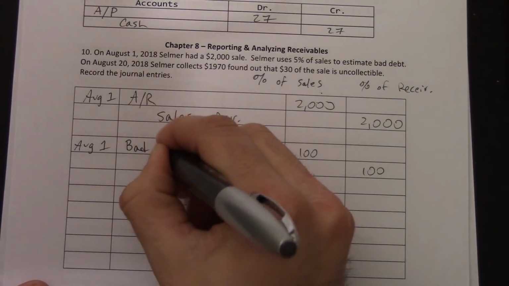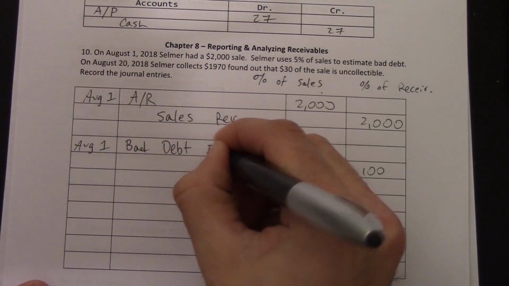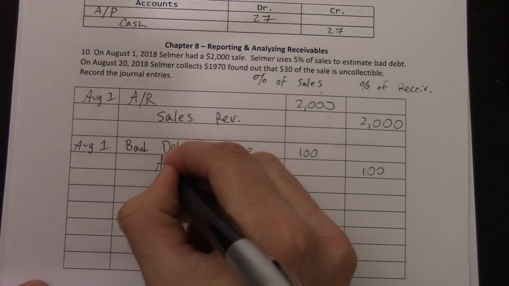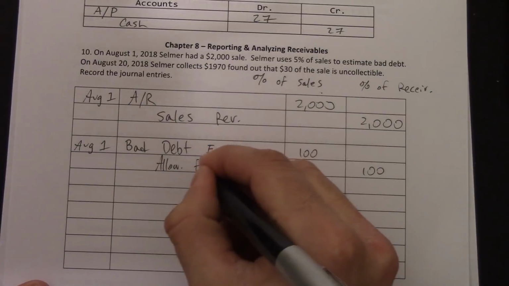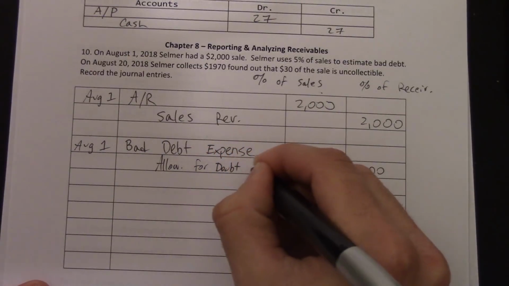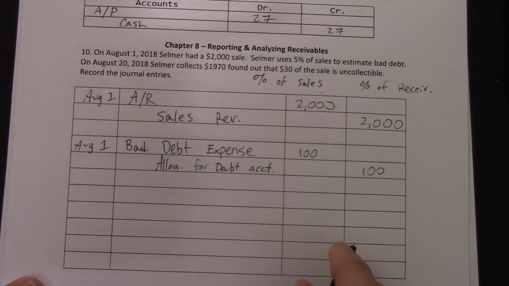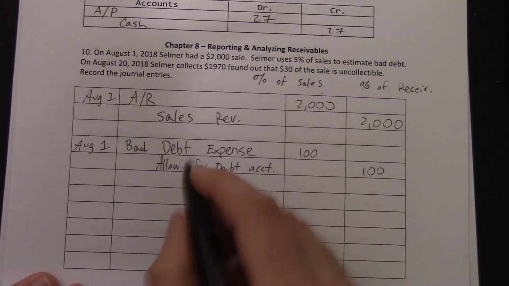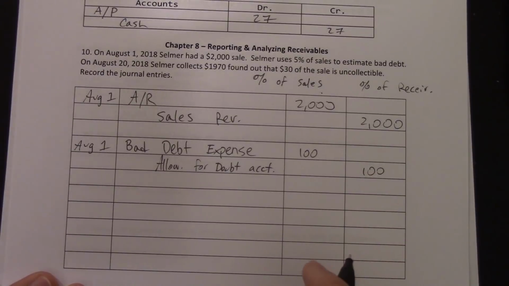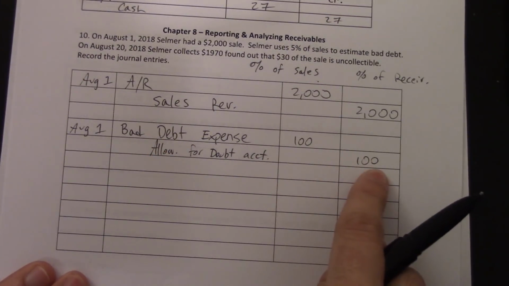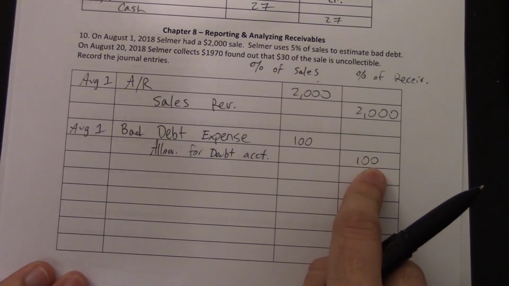We'll debit bad debt expense and credit allowance for doubtful accounts, or you can write ADA. So this is our estimate. We're setting up the allowance for doubtful accounts.